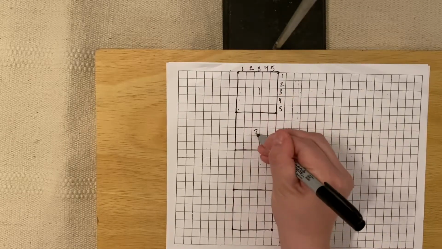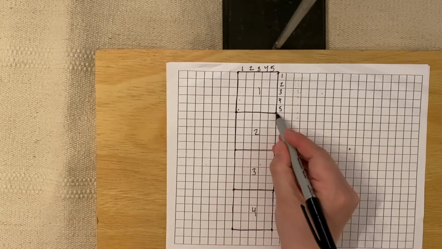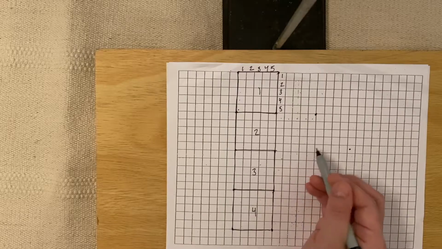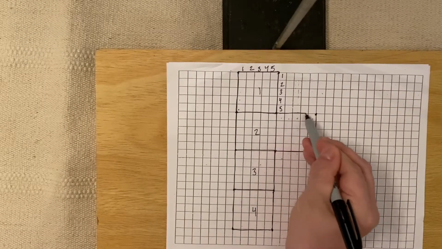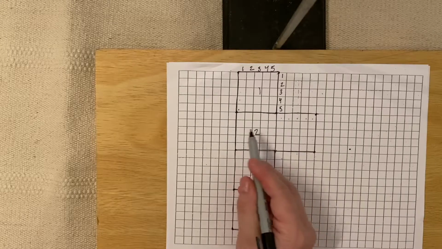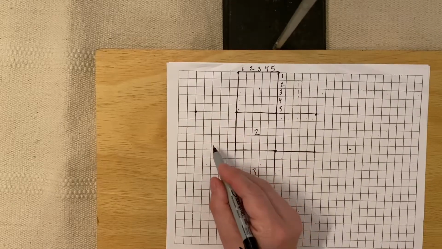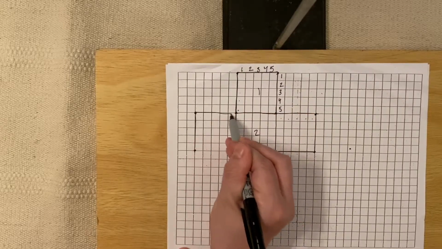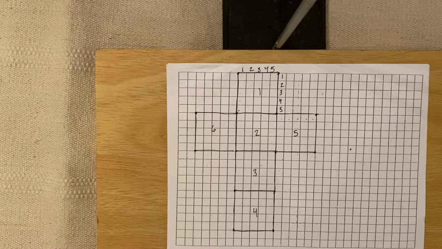So we have 1, 2, 3, 4 squares of 5s. I'm going to come up to number 2. And from this corner, I'm going to count out 5. 1, 2, 3, 4, 5. Like that. Then I'm going to come over here and count 1, 2, 3, 4, 5. I'm going to label these boxes 5 and 6.